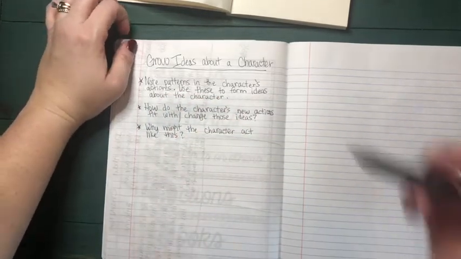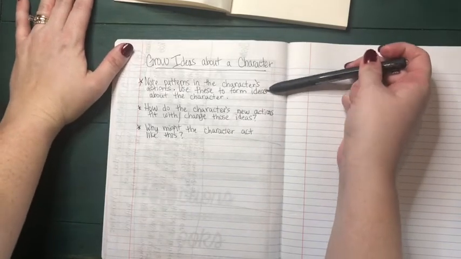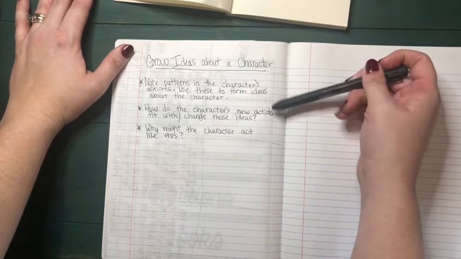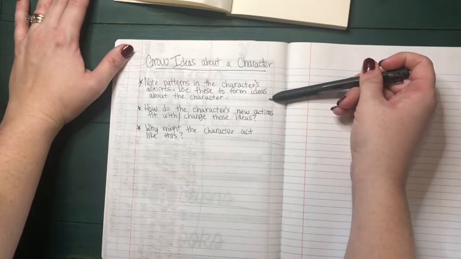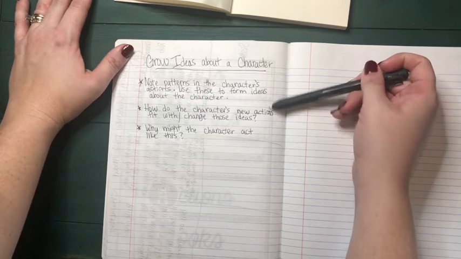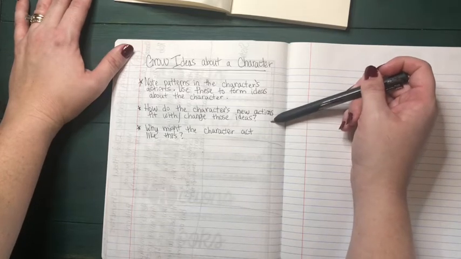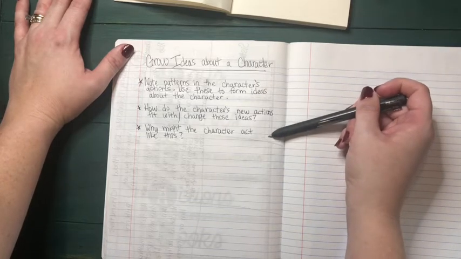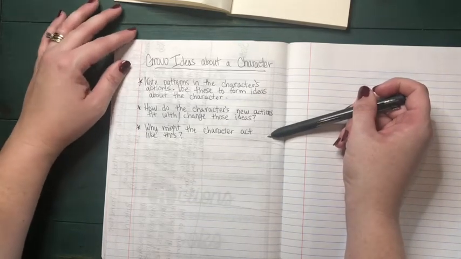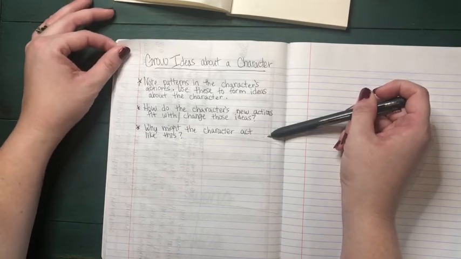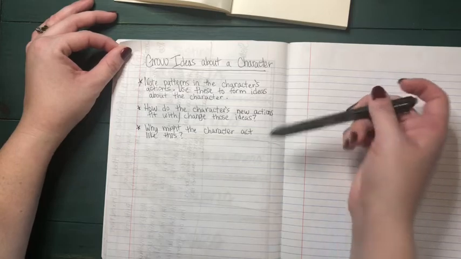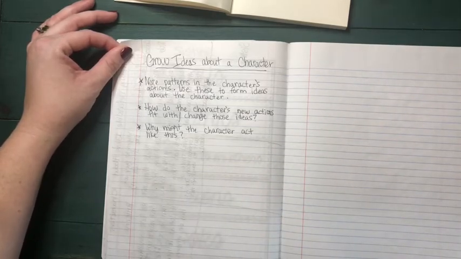So remember, we are focusing on how we can grow ideas about a character by focusing on these three points today. We're making note of patterns in the character's actions and using them to form ideas about that character. How do the character's new actions fit with or change those ideas? And why might the character act like this? So what does the information reveal about our character? Remember, you can pause the video so you can finish writing your notes and then push play when you're ready to continue.